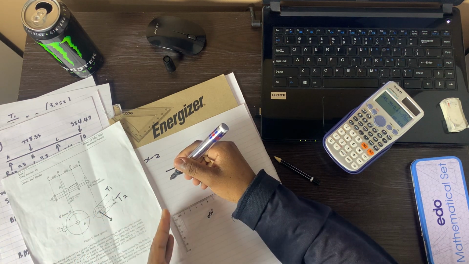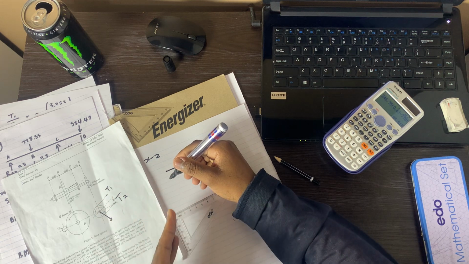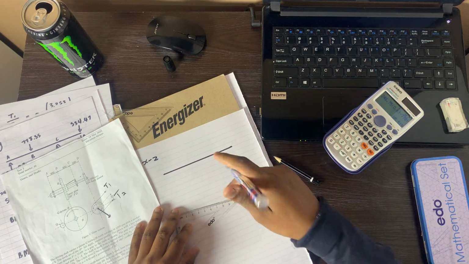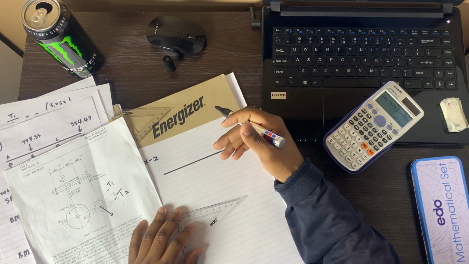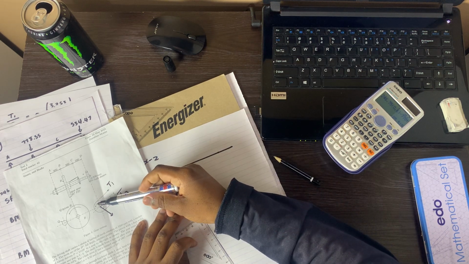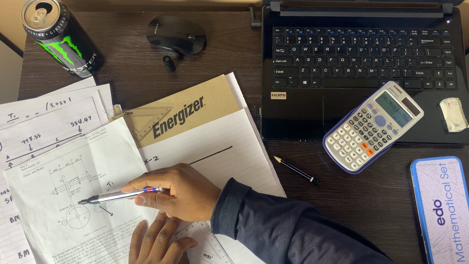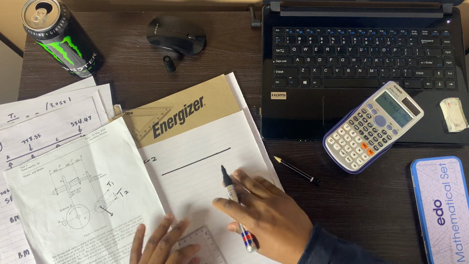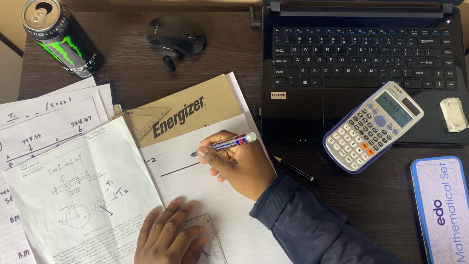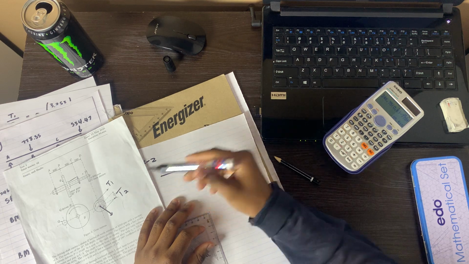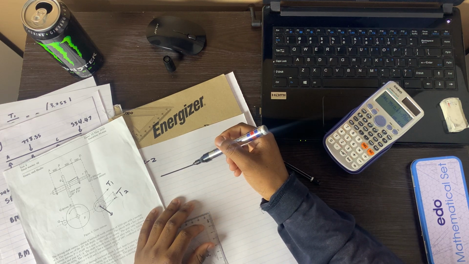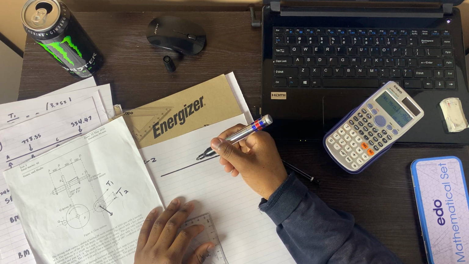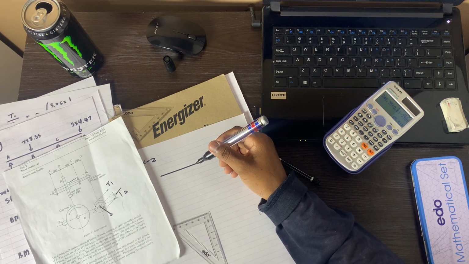We don't know if it is upwards or downwards, but we're going to assume, right? One thing that we know here is that the pulley and the gear are moving in the same direction, right? So that means the tangential force and these tensions have to act in the same direction. Yes, they have to. That's true.